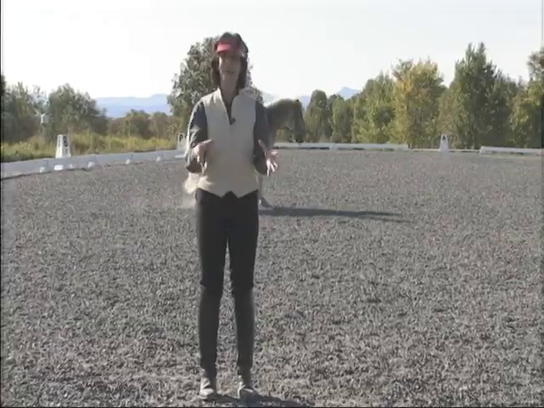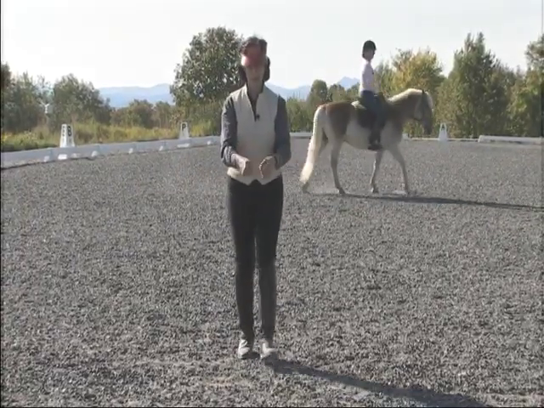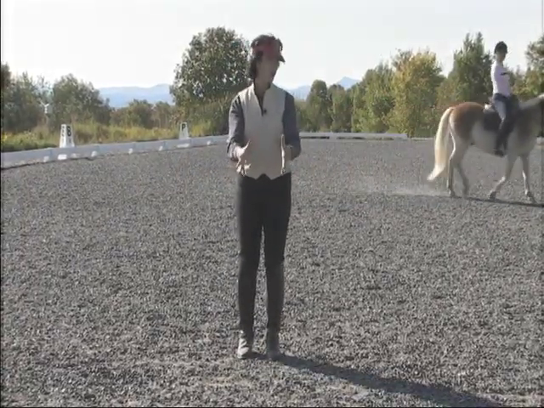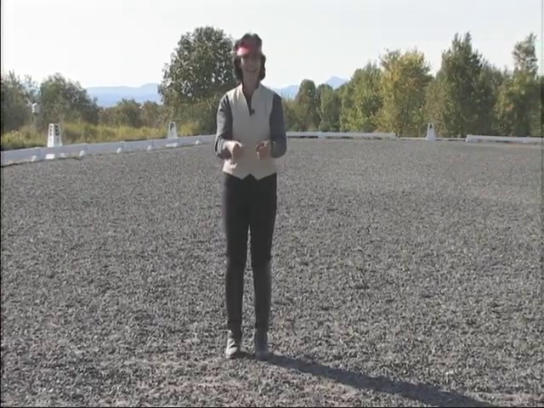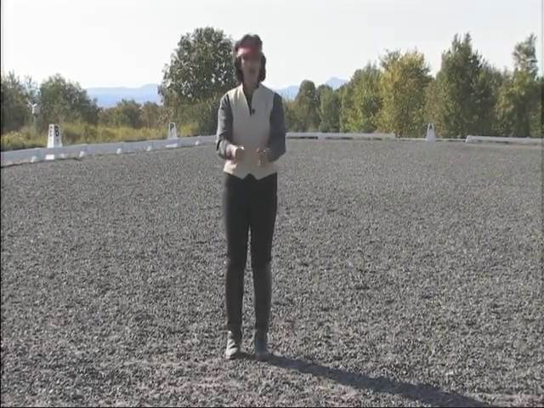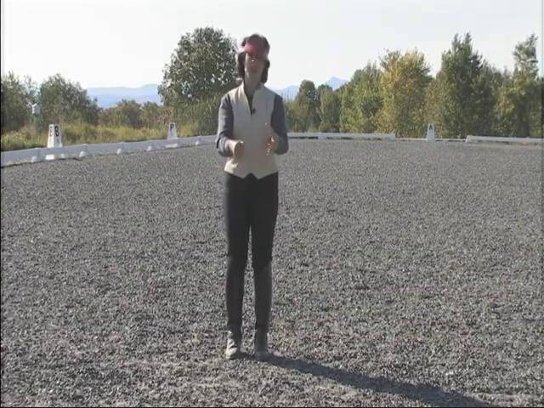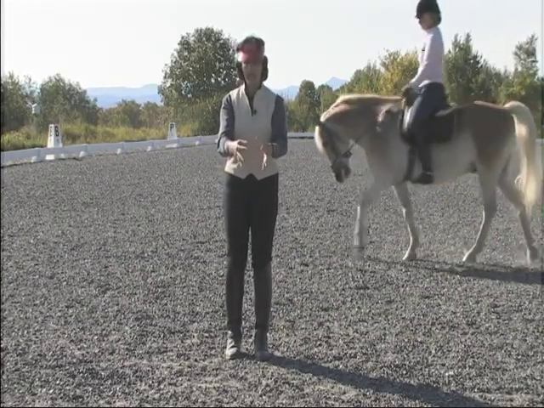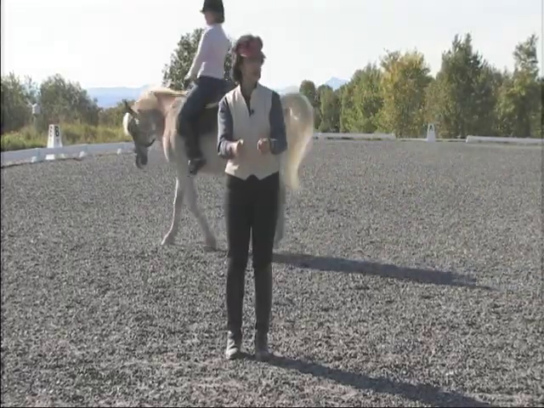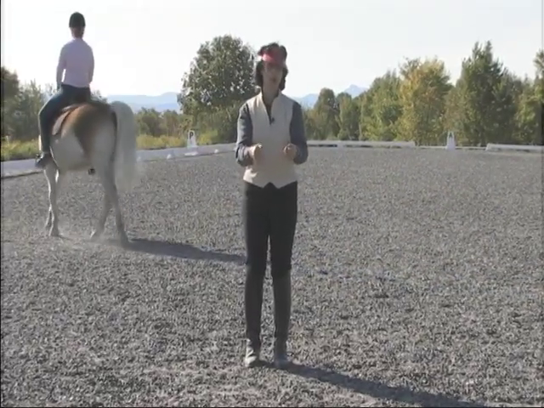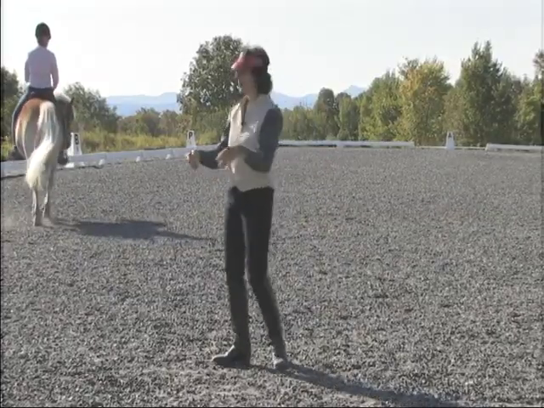So I pretend that I either have a baby bird in each hand, or I have a raw egg in each hand. So I want to hold firmly enough, I want to have my fingers closed enough that I don't squish the bird or drop the egg, but I don't want to be holding so tightly that I hurt the bird or I break the egg and then I have egg all over me.